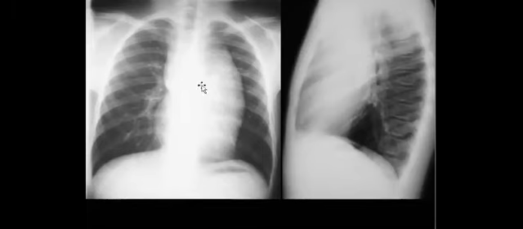So what is happening here? The lines and stripes. Silhouetting is easier here because you have the lateral. Silhouetting the mediastinal structure, but it's clear on the lateral. It's much clearer on the lateral.